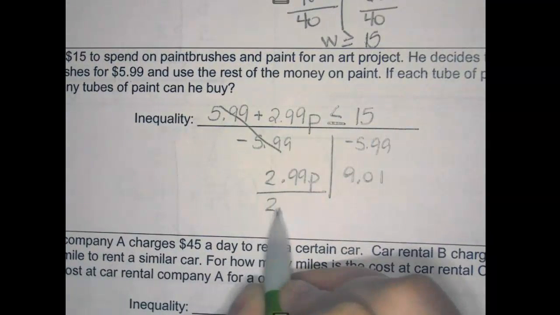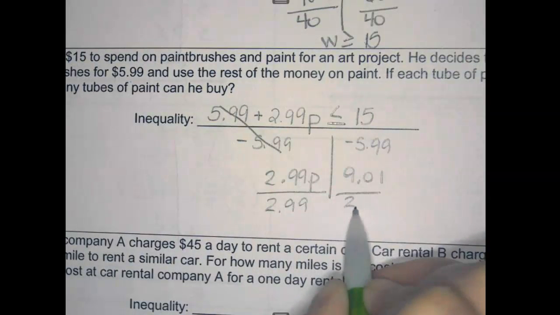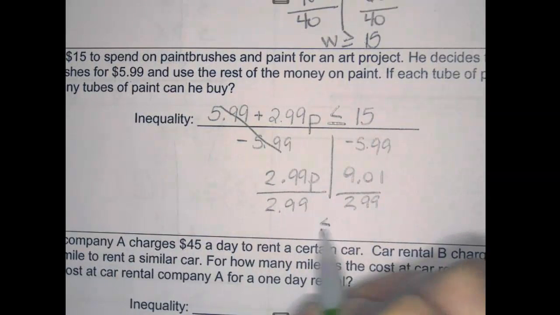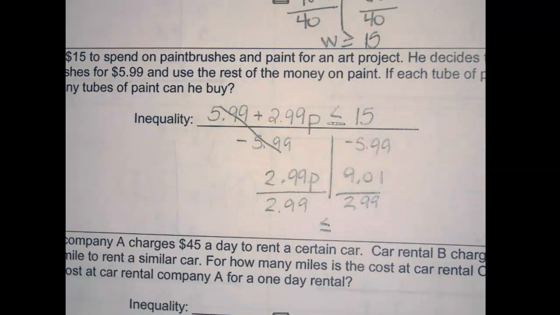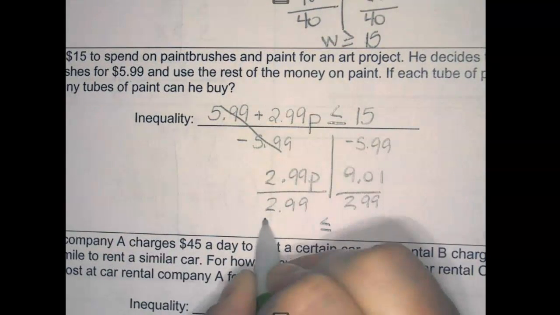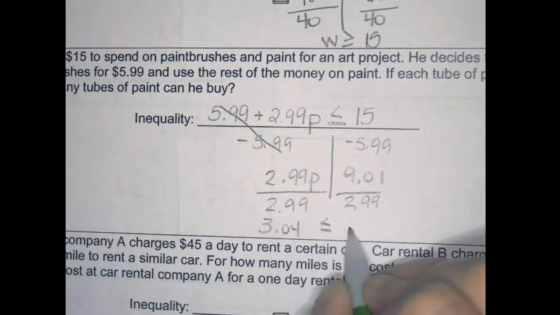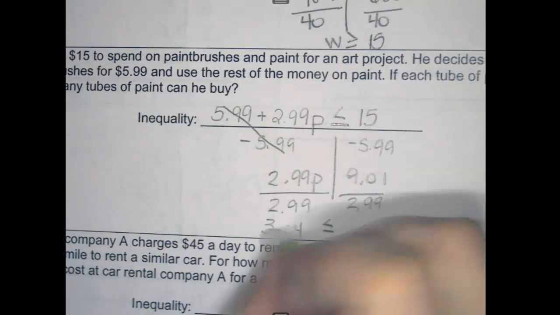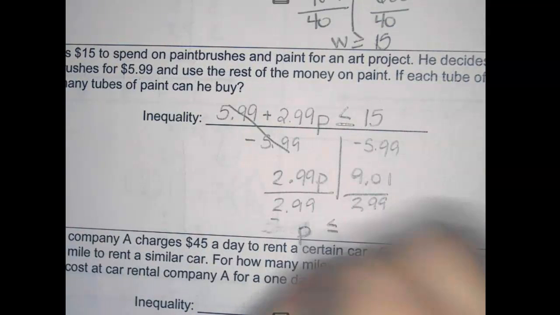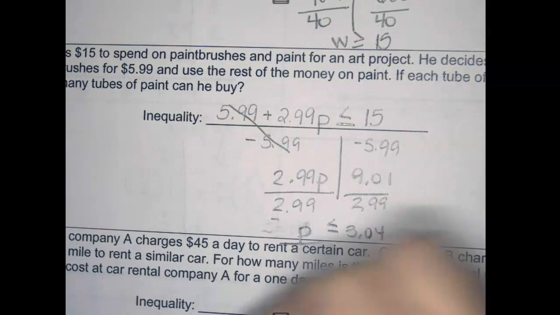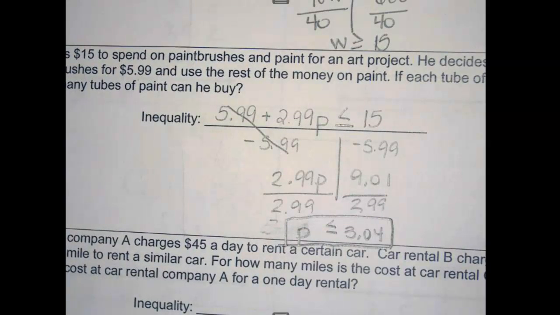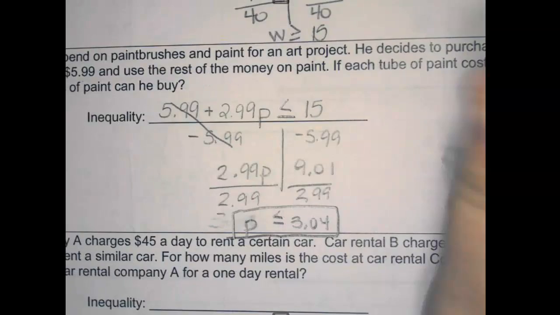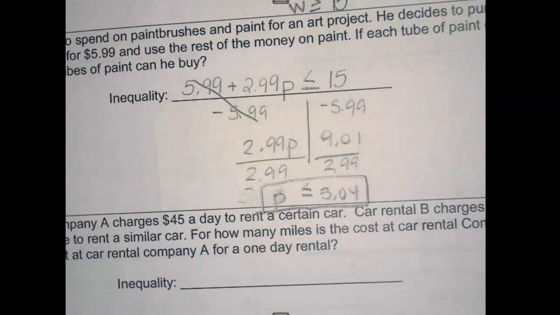Divide both sides by $2.99. Okay, divided by positive, so my sign will stay the same. 3.04. I have some of you not finishing this all the way out. Sorry, put that on the wrong side. Remember, I must have this because it's not just an equal sign. We need to know which side is less than or which side is greater than. This is telling me he can buy less than 3.04 paints. So he can buy 3, 2, or 1 paints.